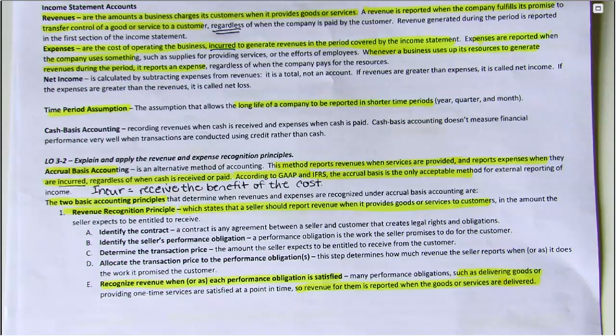Now, it sounds simple, but it isn't as easy as it sounds. What I'd like you to do is really focus on this last one: recognize revenue as each performance obligation is satisfied. In other words, when goods or services are delivered. And I think that's going to be challenging enough for us.